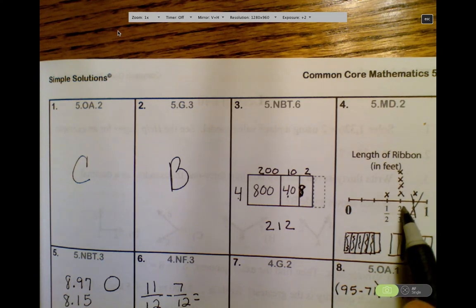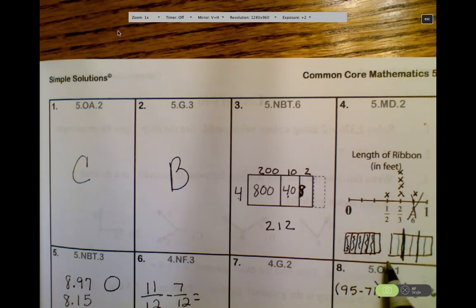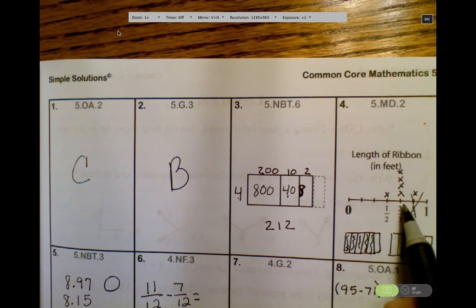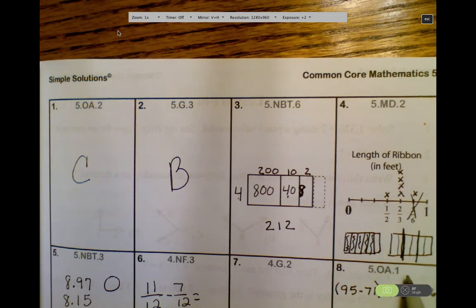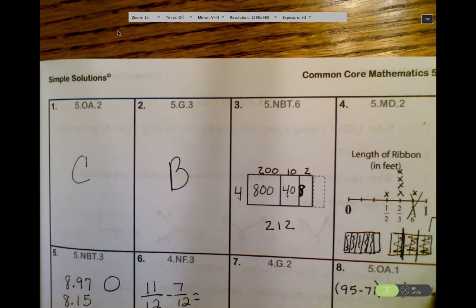If I have 2/3, remember that it is 2 of my 1/6. So if I would shade in those, I have 2, 4, 6, 8 of them. 1, 2, 3. I'm going to go back over here.